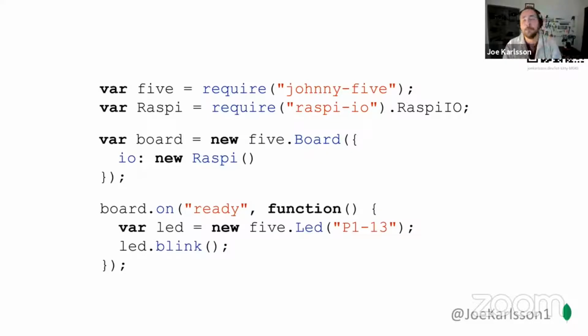And then we're waiting for that board to be ready to start listening to events. And once it's ready, then I'm initializing a brand new LED, and I'm telling Johnny 5 that on the 13th GPIO pin on this Raspberry Pi, I have an LED hooked up.